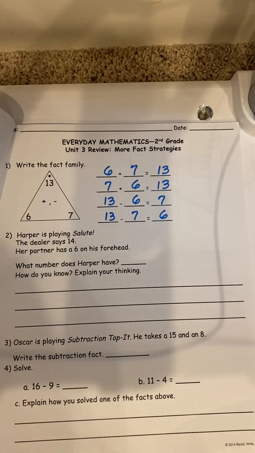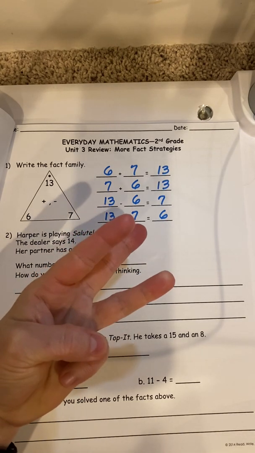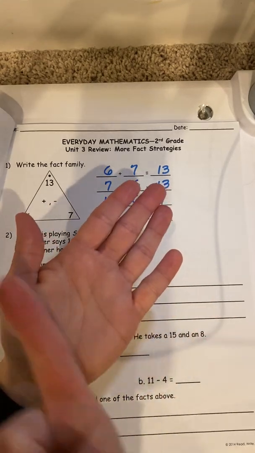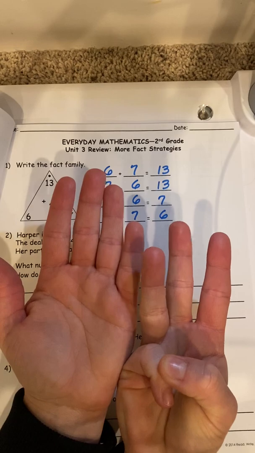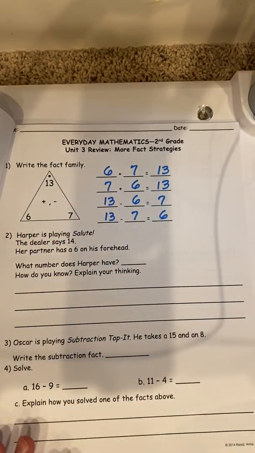and I would hold it there and I would count up: 6, and then 7, 8, 9, 10, 11, 12, 13, 14. So how many fingers am I holding up? 5, 6, 7, 8. 8.